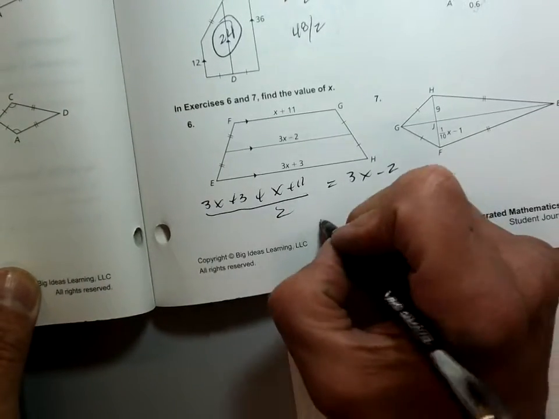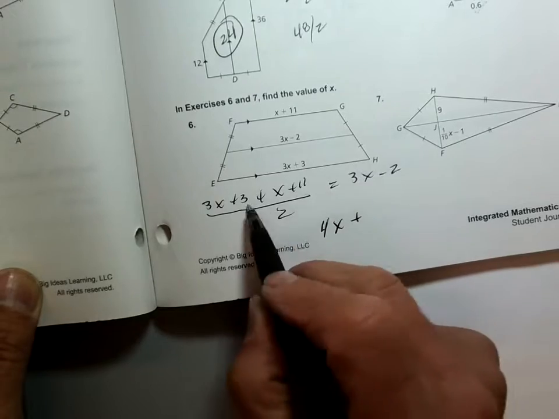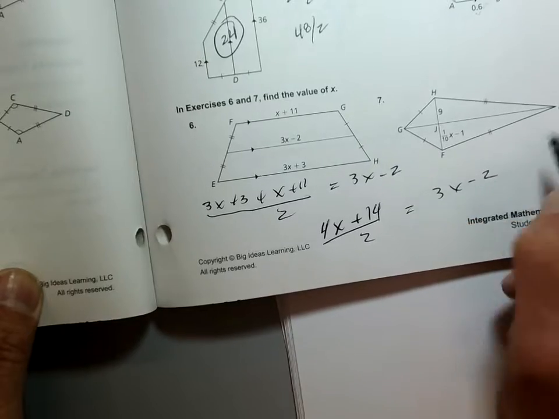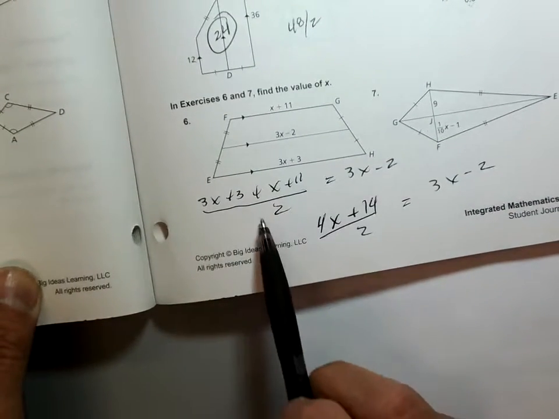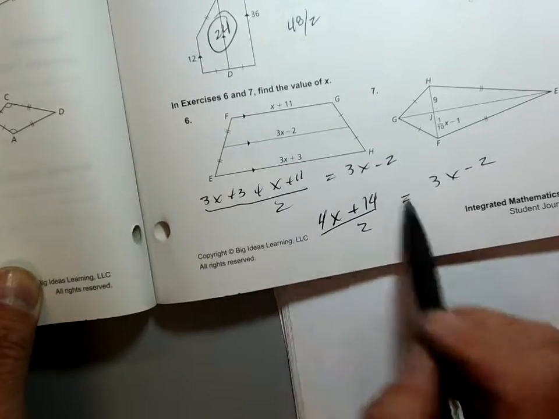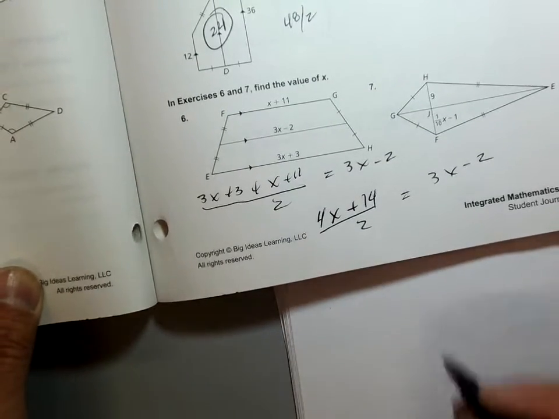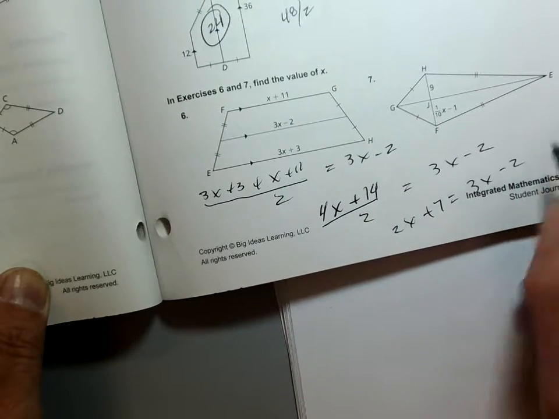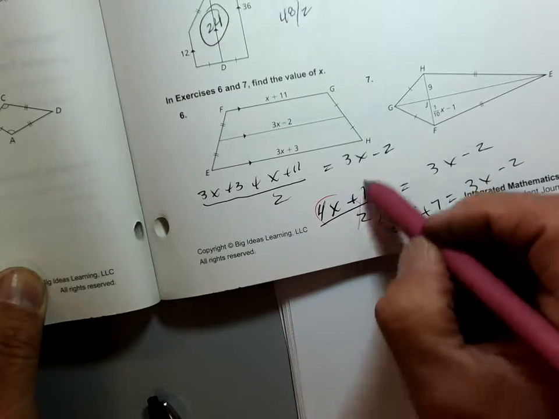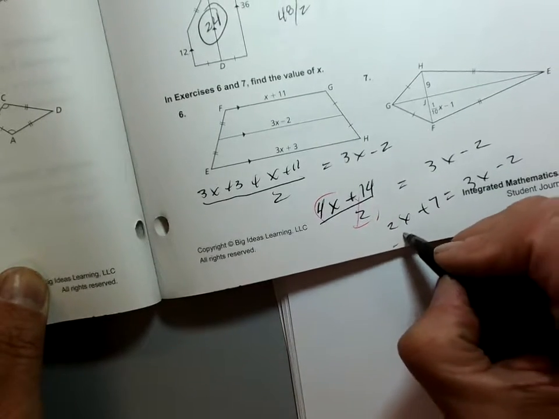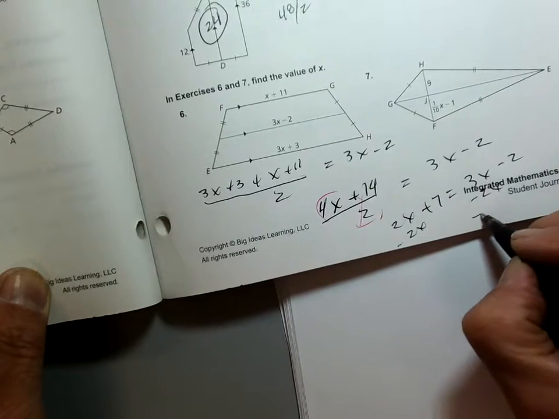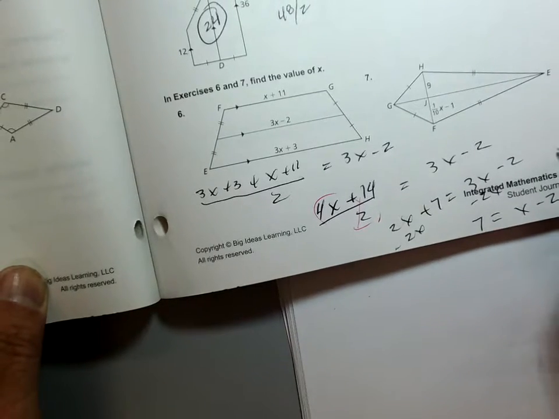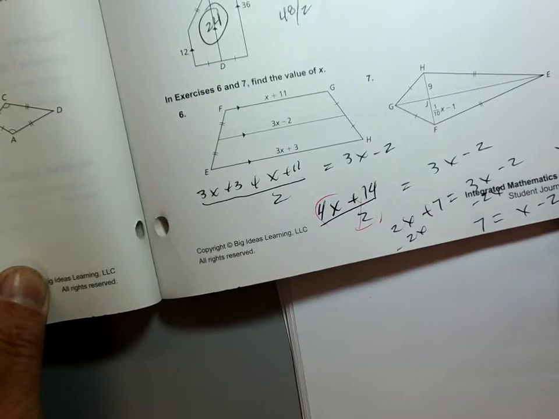I get (4x + 14) divided by 2 equals 3x minus 2. I may as well just divide by 2, because they both divide by 2. So 2x plus 7 equals 3x minus 2. Minus 2x on both sides, I've got 7 equals 1x minus 2. Plus 2, x equals 9.